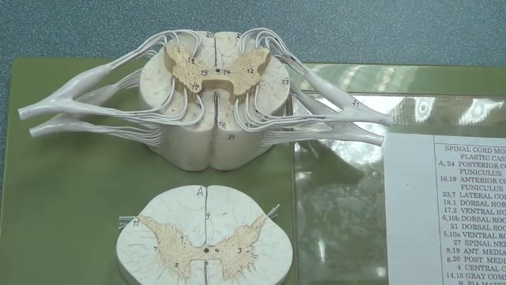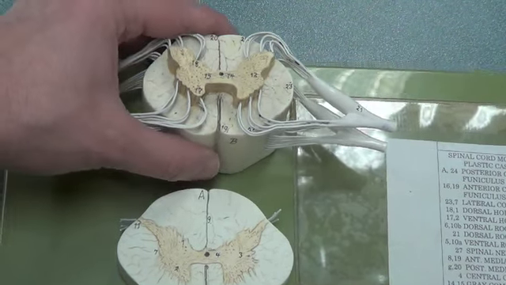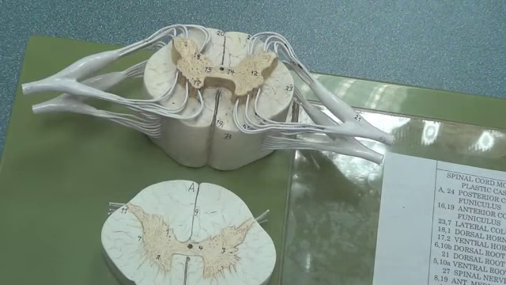Alright, we're going to start on page 49 of your lab packet, objective number 10, which looks at the spinal cord. This is the model that we have. You do have a picture in your lab packet of the spinal cord as well. I'm going to concentrate more so on the actual models. You guys can fill in your pictures of your lab packet when you're ready.